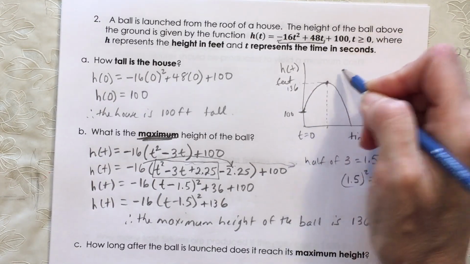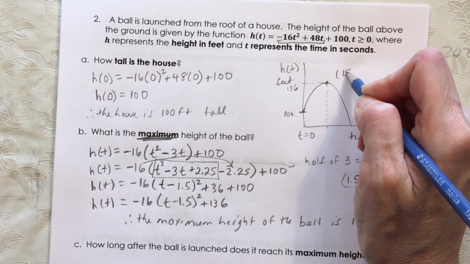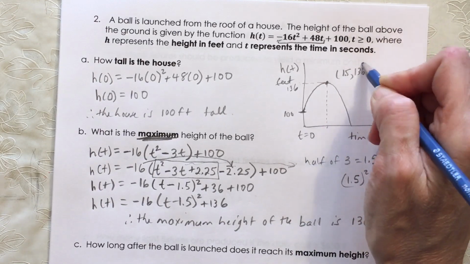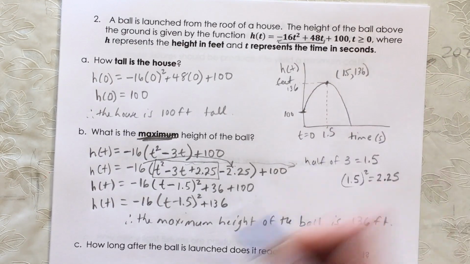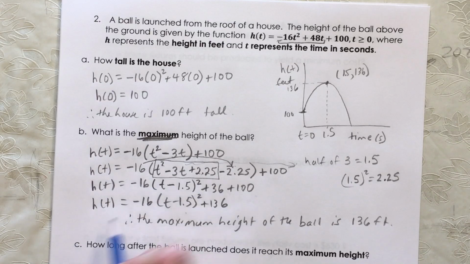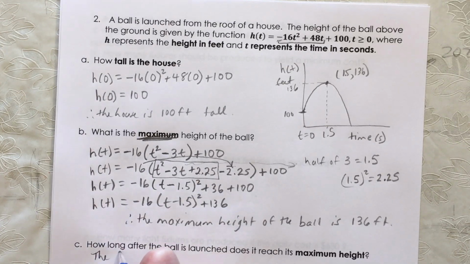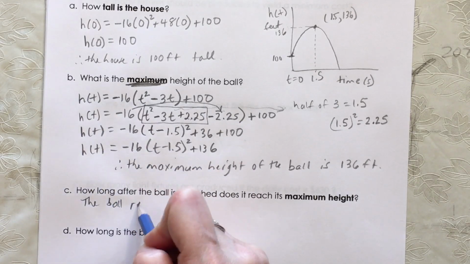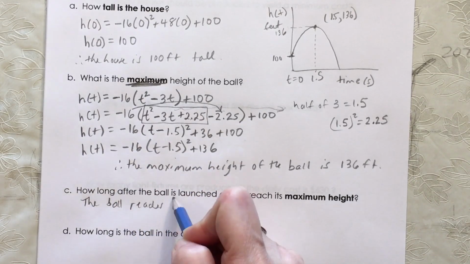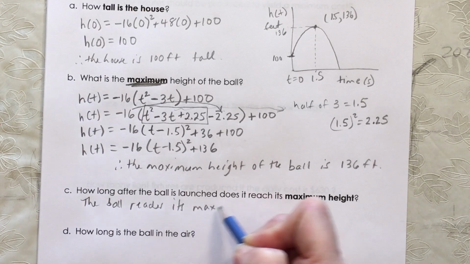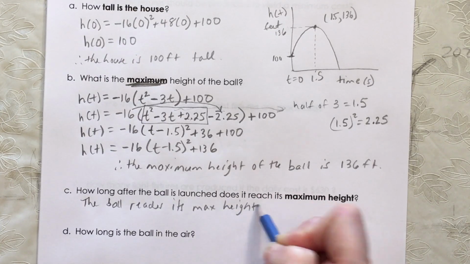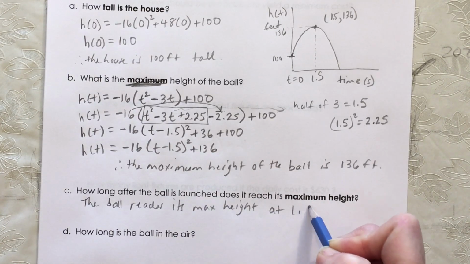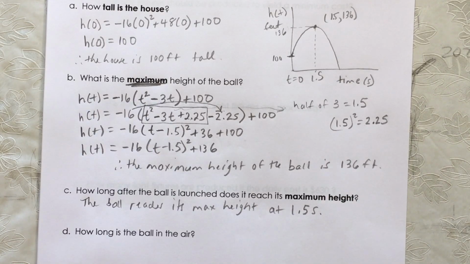Well, this vertex here has the coordinates 1.5, 136, that's h, k. So that means the ball reaches its max height at 1.5 seconds after you throw it. Okay, and then how long is the ball in the air?